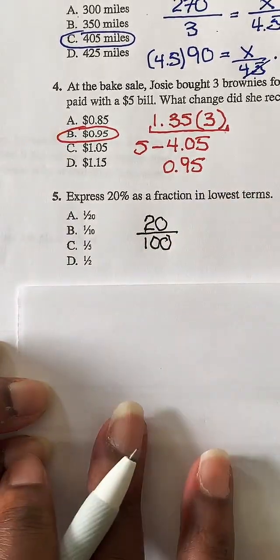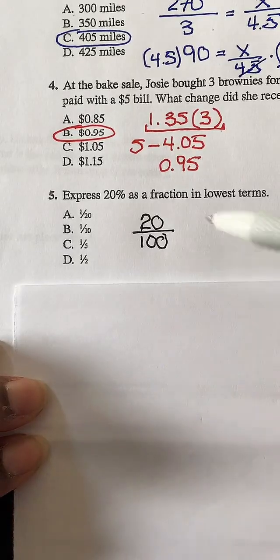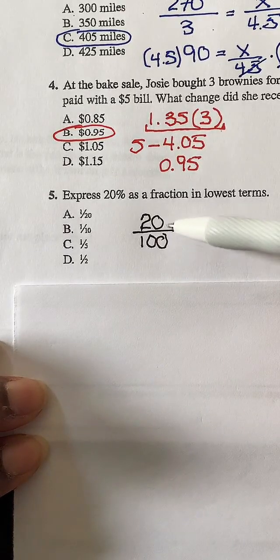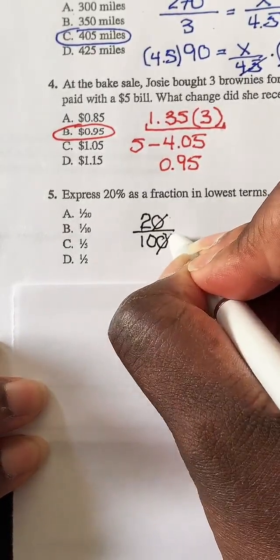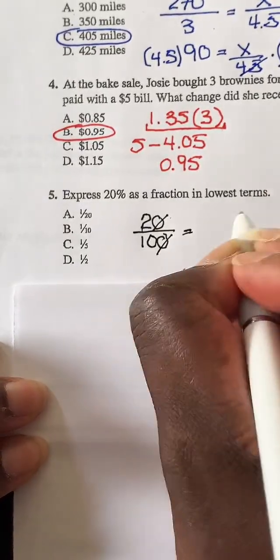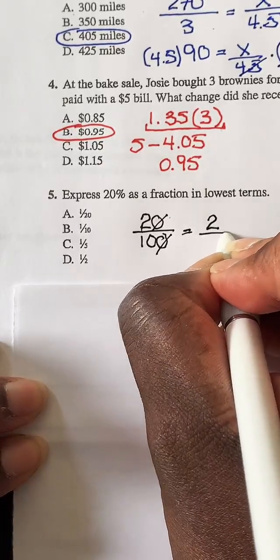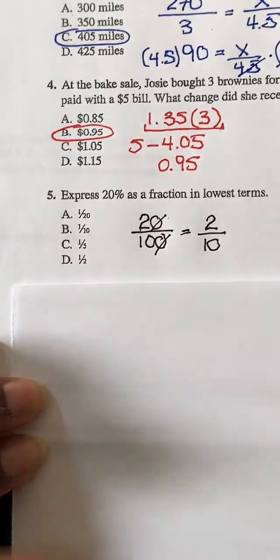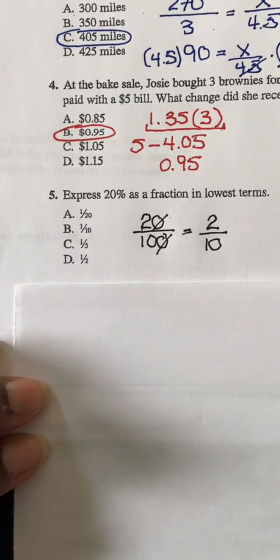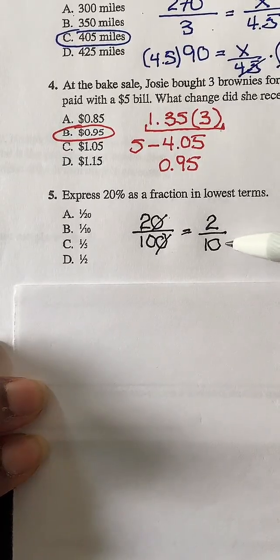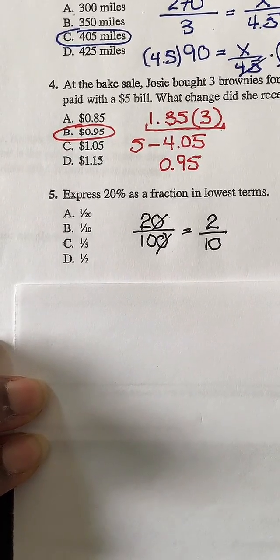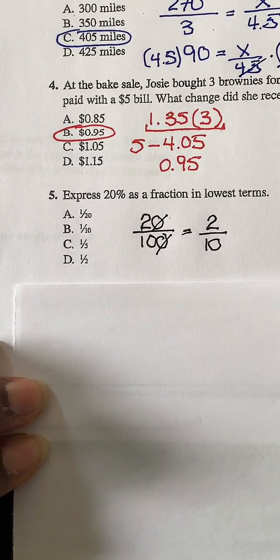So here's the best thing that you can do. Notice both of our numbers end with zeros. So instead of dealing with the large numbers, why don't you cancel out those zeros? So now we're looking at 2 over 10. Now reduce it. What number do 2 and 10 have in common?